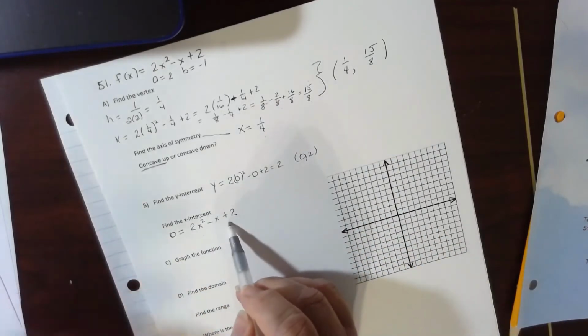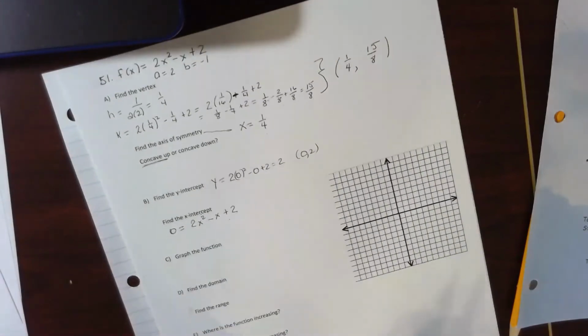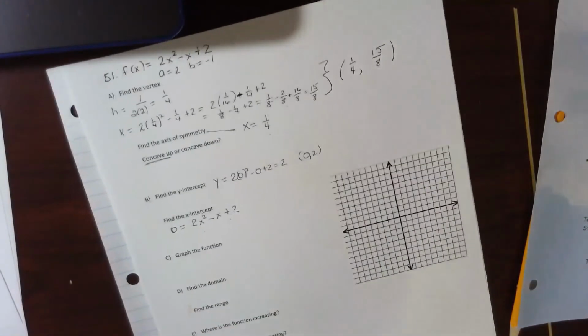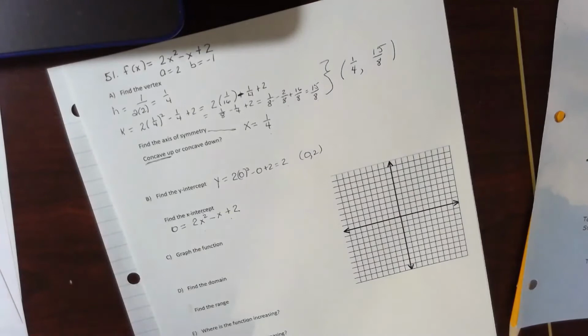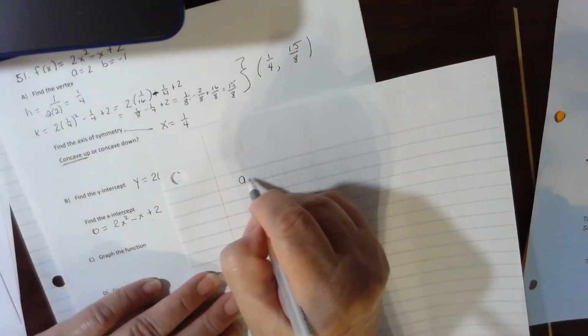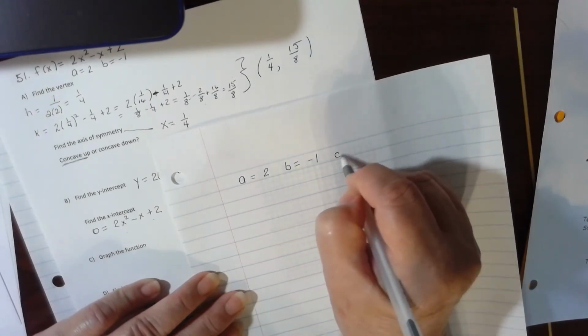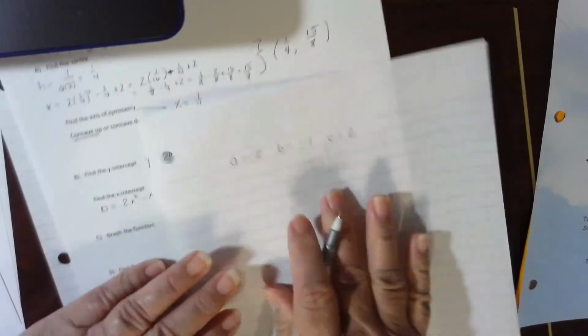And you would try to factor that if you could, but it won't factor. So what I'm going to do is use the quadratic formula, and I don't have enough room on this paper, so I'll switch to over here. A is 2, B is negative 1, and C is 2.